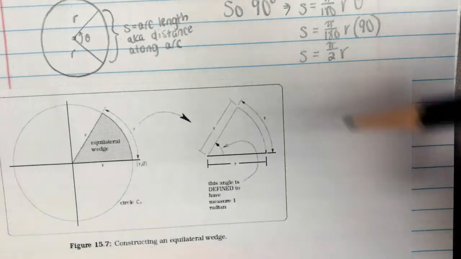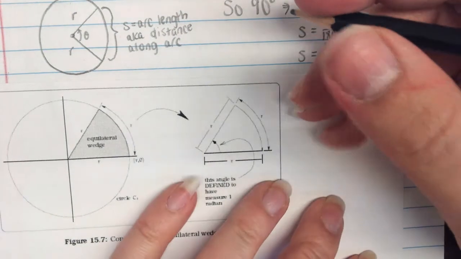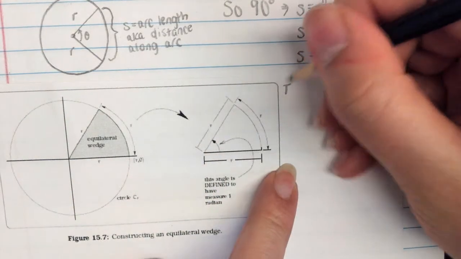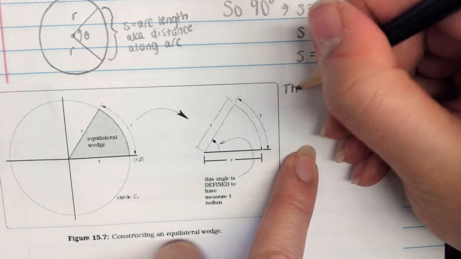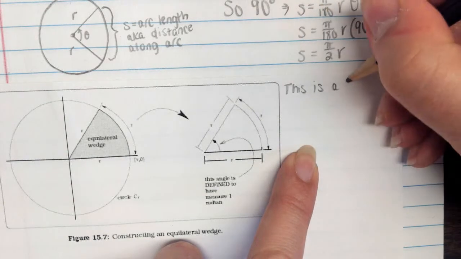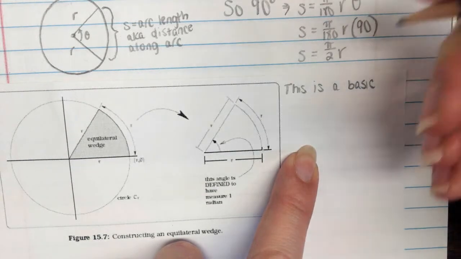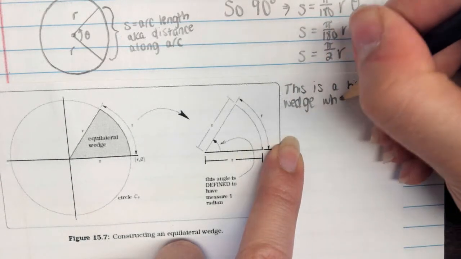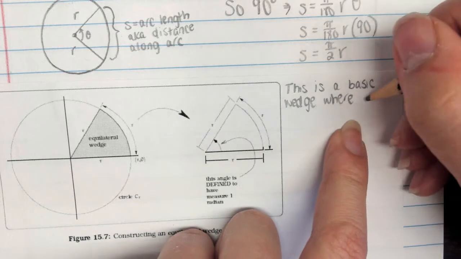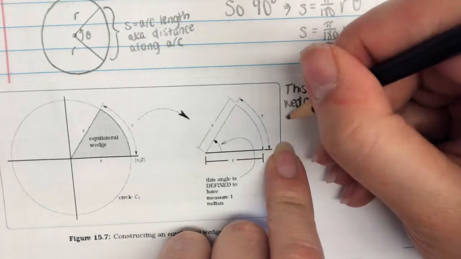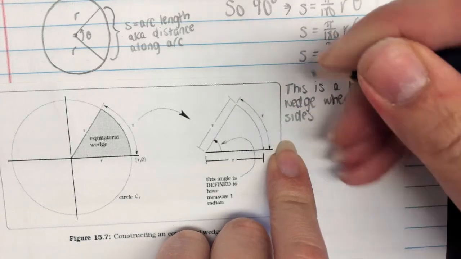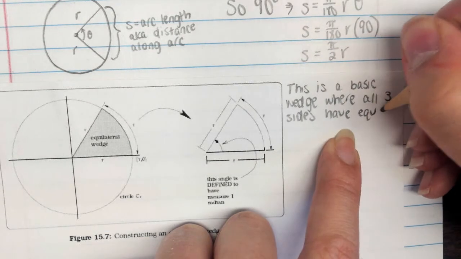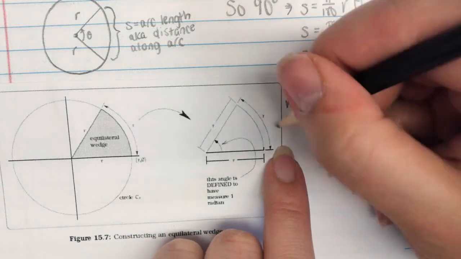And the thing that I need you to note on the side, okay, is that right here, this thing that you see right here, this is a basic wedge. So this is a basic wedge where all three sides have equal length r.